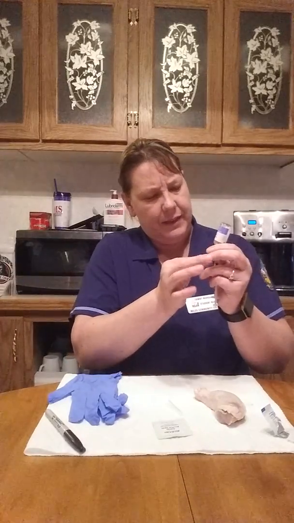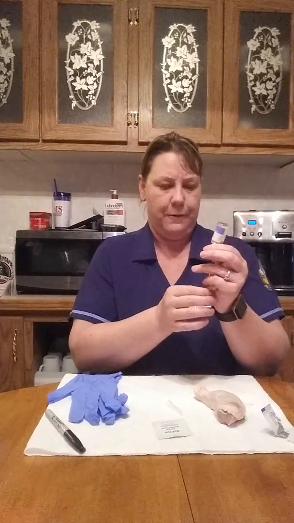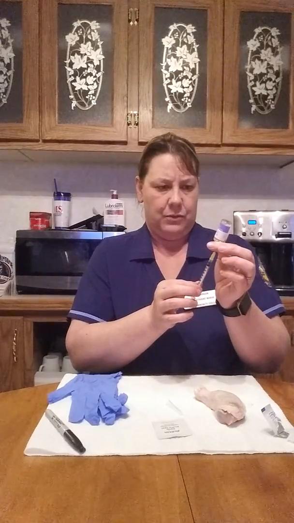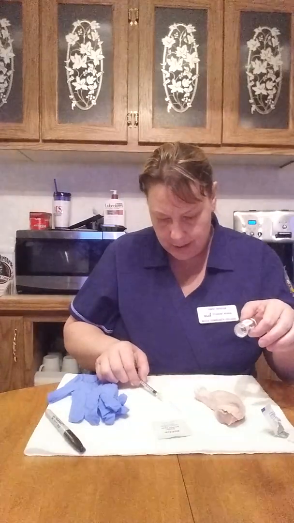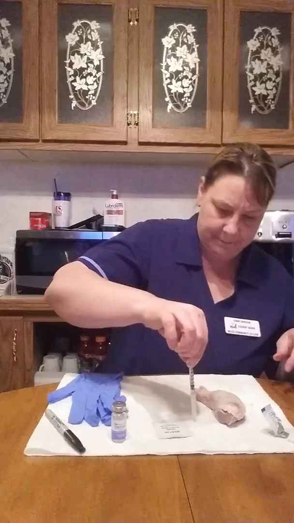And so once I have that, I can kind of flick the side and get the bubbles out. And so once I have the medication ready, I'm going to go ahead and place the top back on. And now we're going to go into the room and meet the patient.